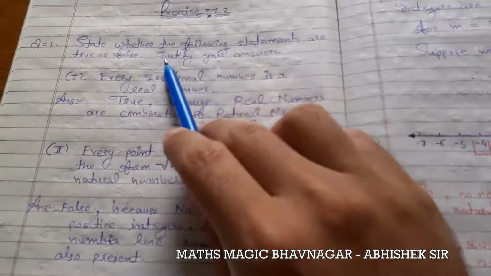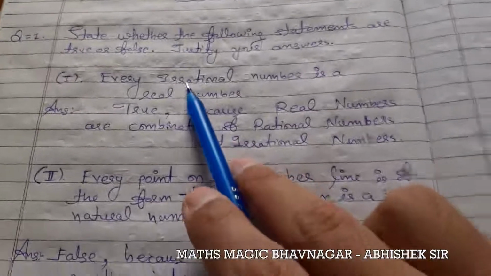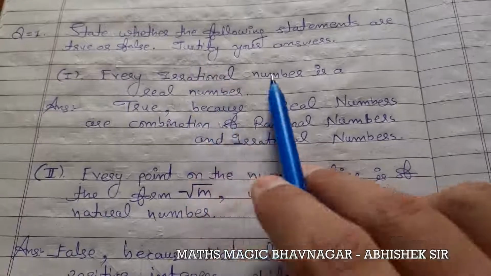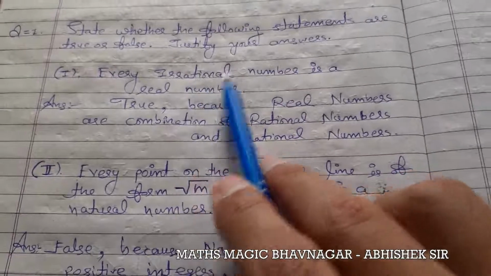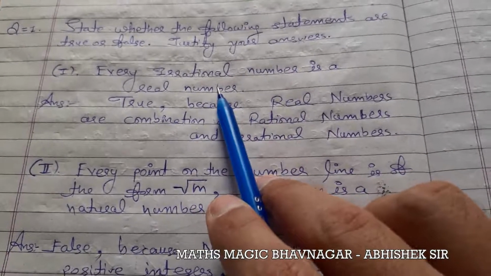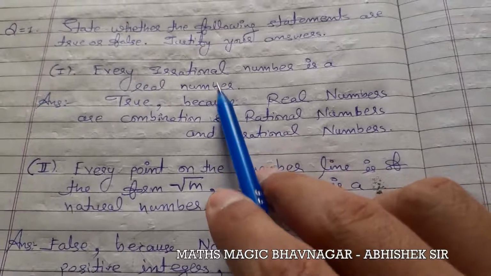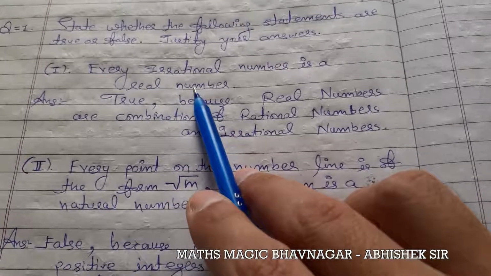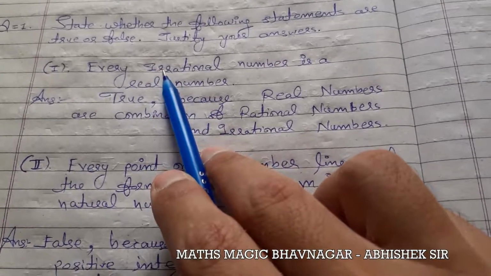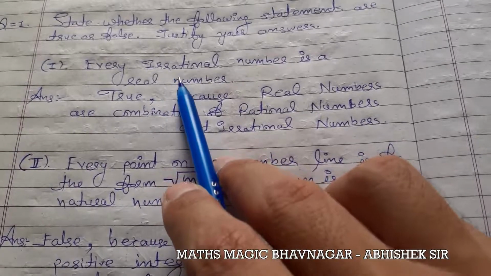State whether the following statements are true or false. Justify your answers. Statement number 1 is every irrational number is a real number. We know that an irrational number cannot be written in the form of p by q, and real numbers comprise rational numbers and irrational numbers. So the first statement is true because every irrational number will be a real number.